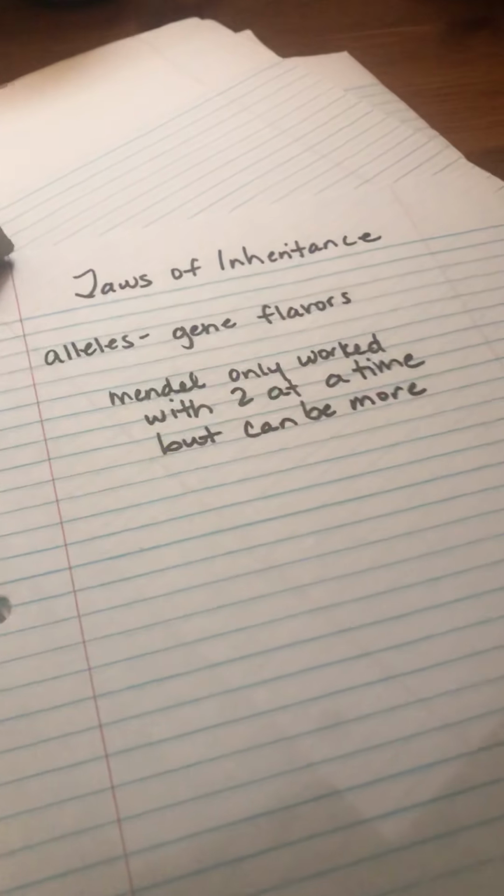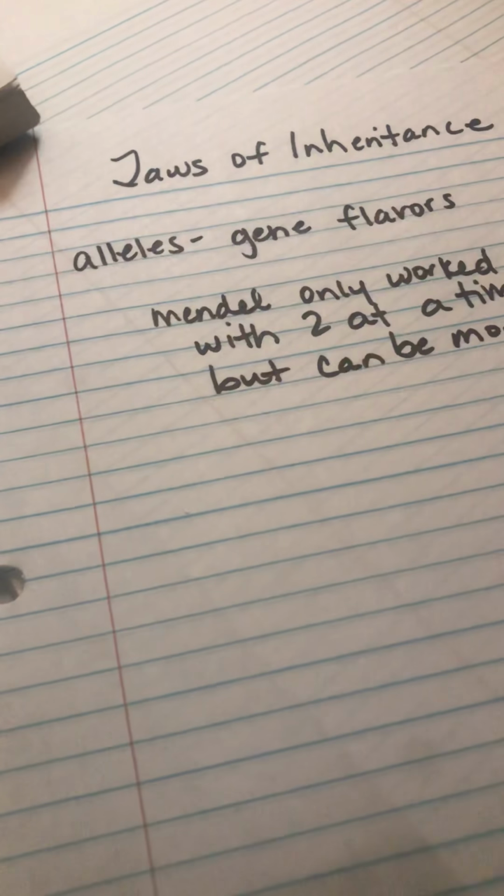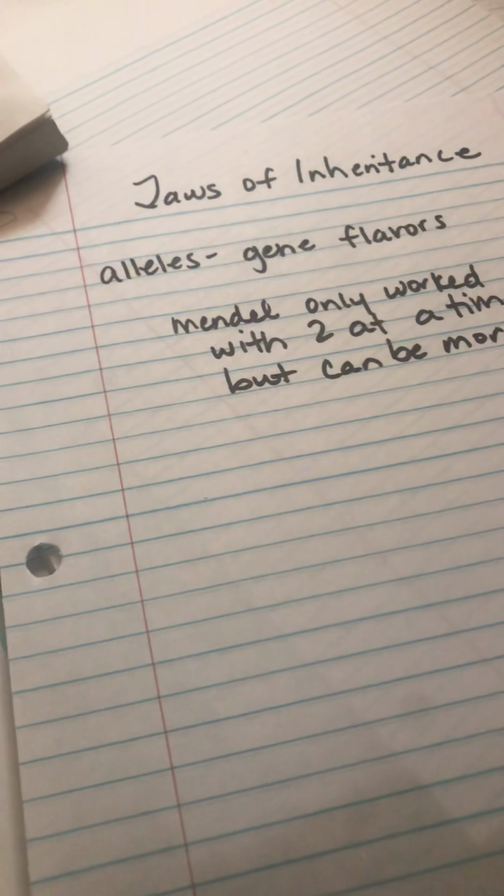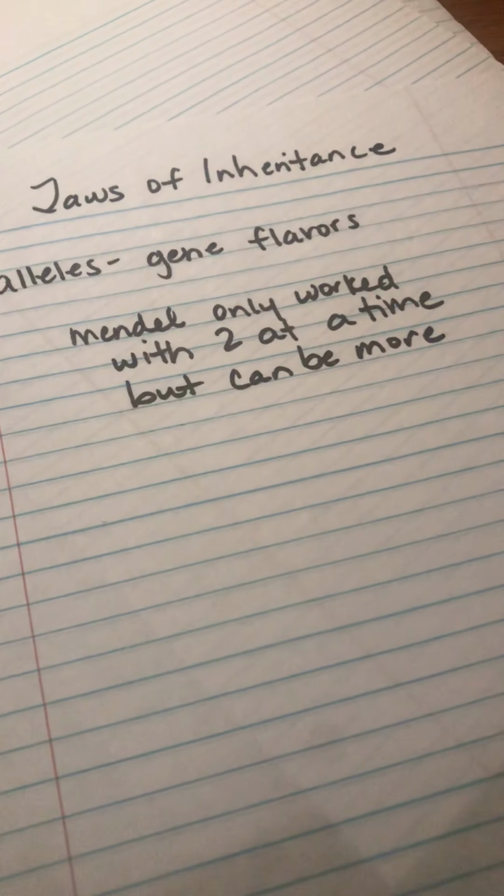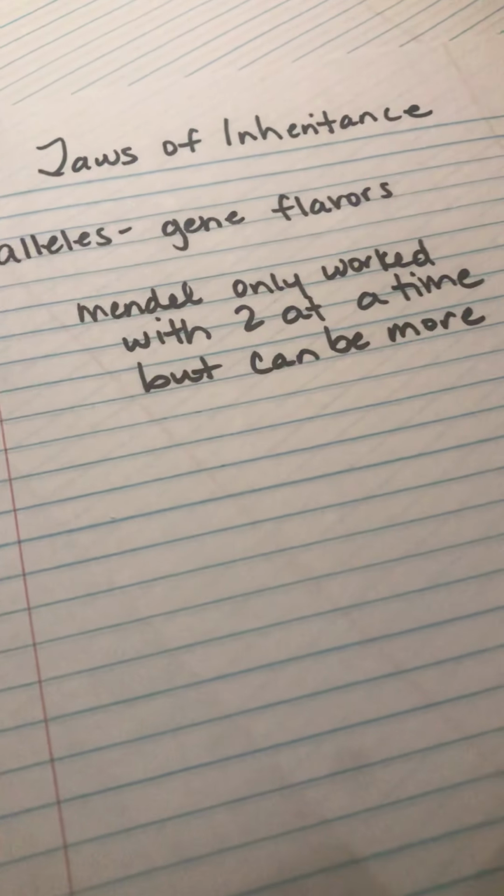Mendel only worked with 2 alleles at a time, but you can have more than one allele. Many different alleles go into things like our skin color and our hair color. That's why we see so many variants in those.